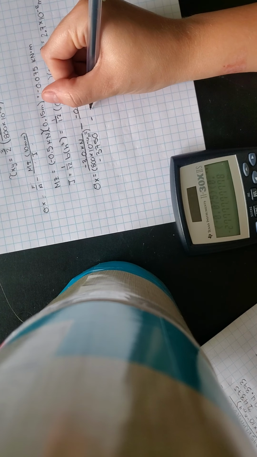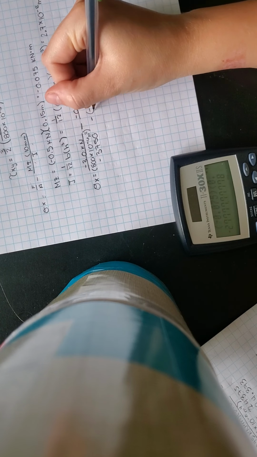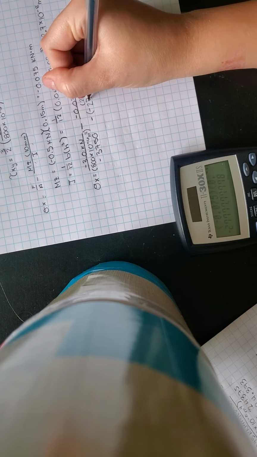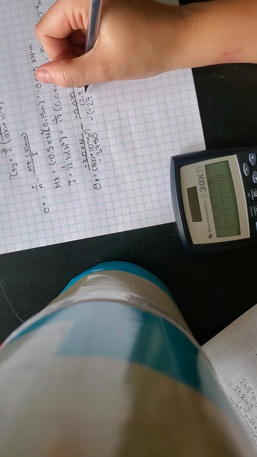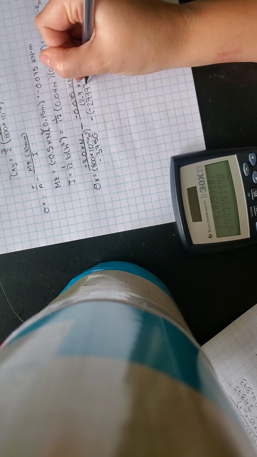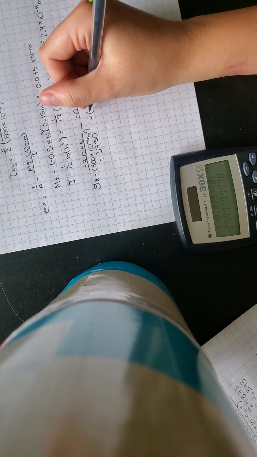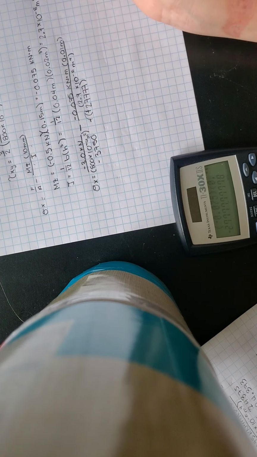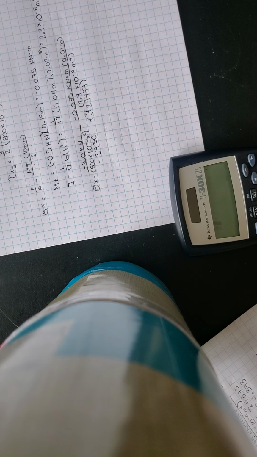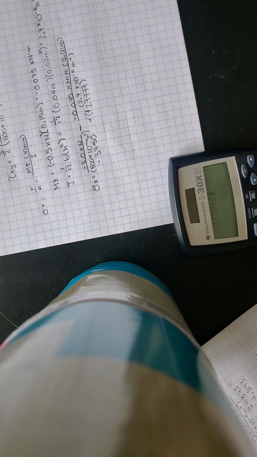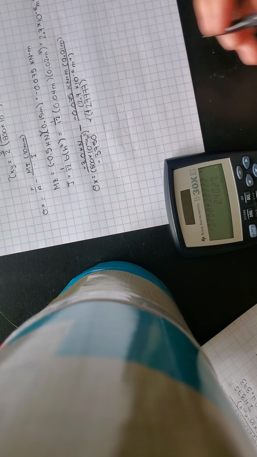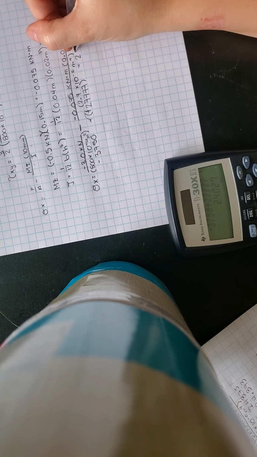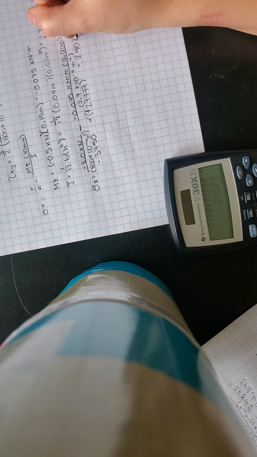Gives us a fancy negative 27,777. Lots of 7s, very lucky. All right, make that a plus because algebra. We're going to get negative 3,750 plus 27,777. This is going to give us 24,027.